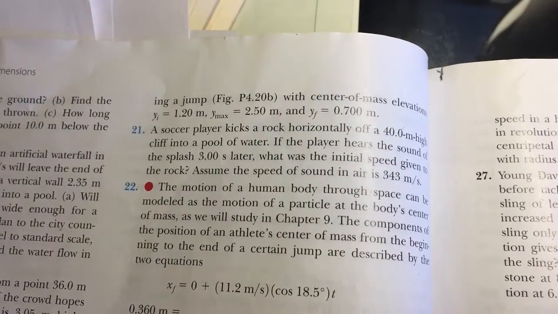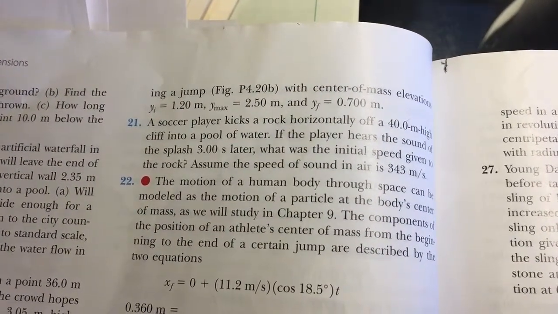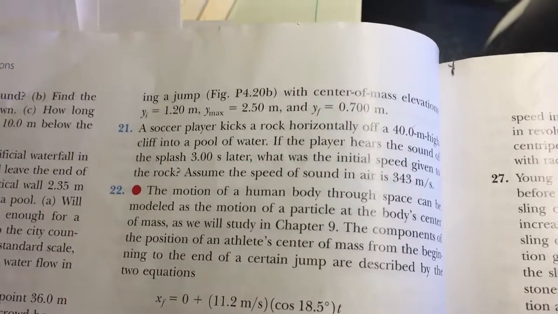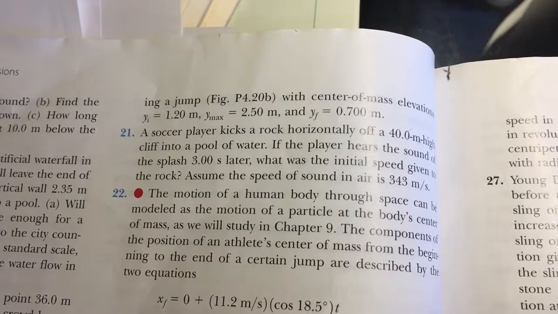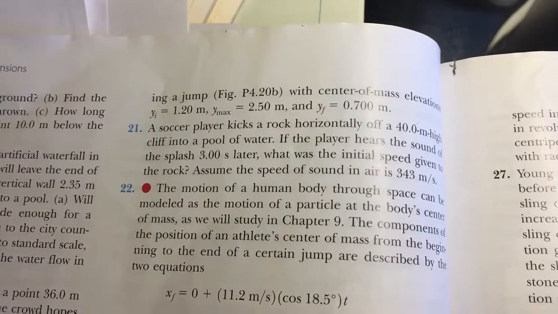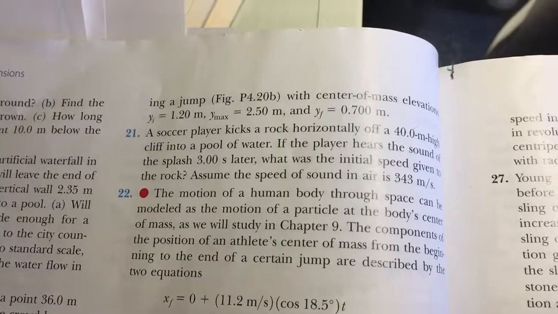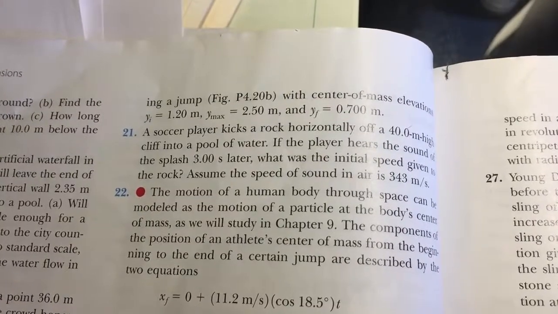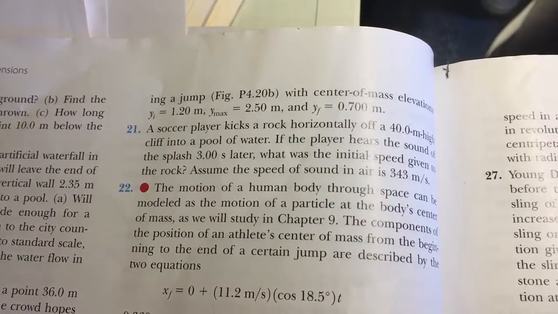This is number 21 of the Chapter 4 homework set. The problem reads, a soccer player kicks a rock horizontally off a 40-meter high cliff into a pool of water. If the player hears the sound of the splash 3 seconds later, what was the initial speed given to the rock? Assume the speed of sound in air is 343 meters per second.